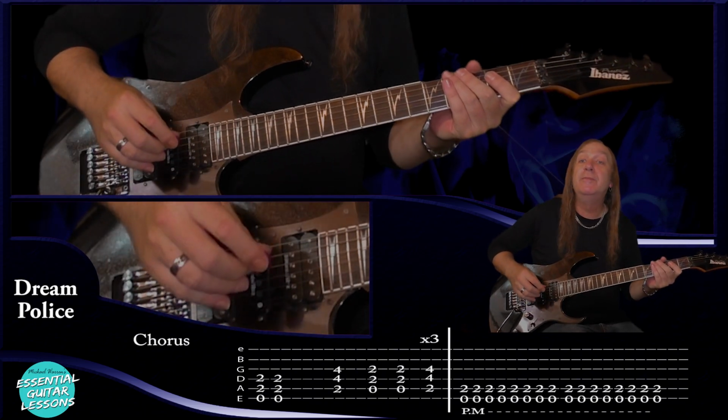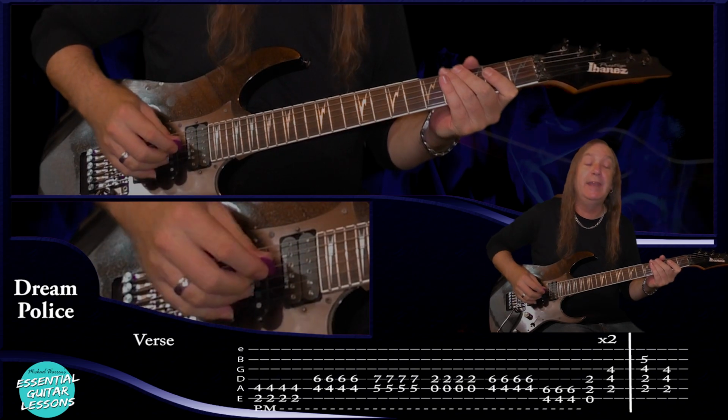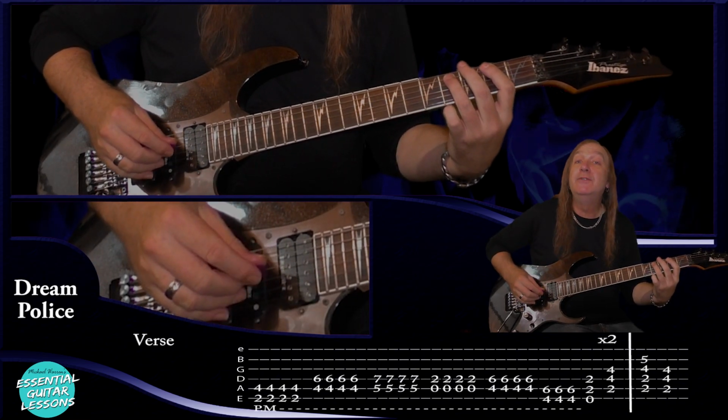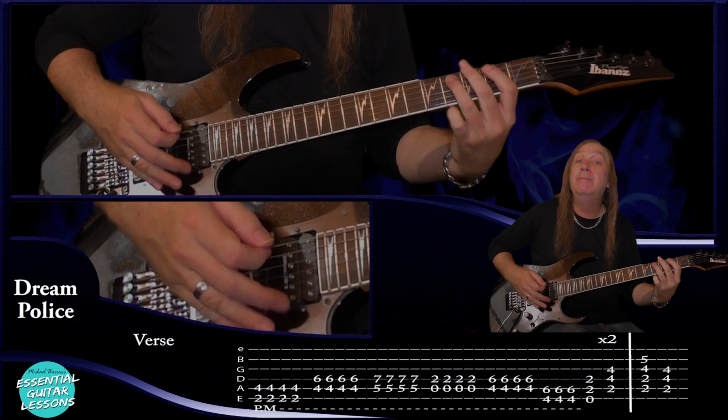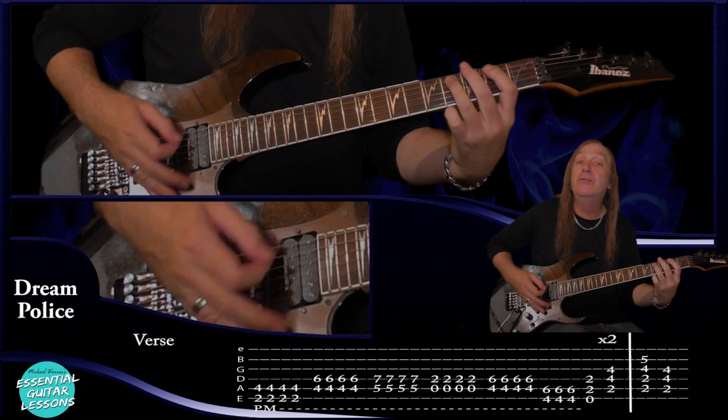And that's our chorus. From there we go into our verse. Let's have a look at that. We're going to start on our F sharp power chord there and palm mute that 4 times. So 1, 2, 3, 4.